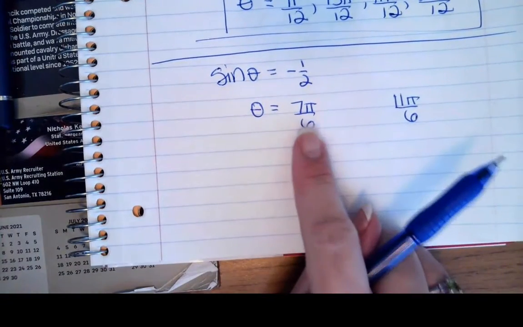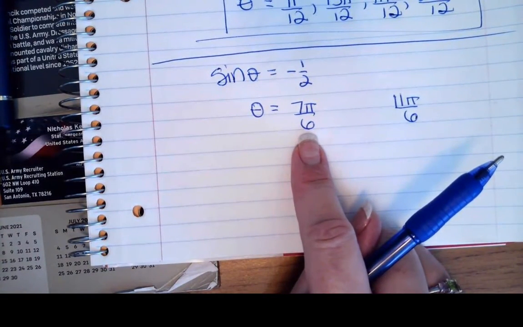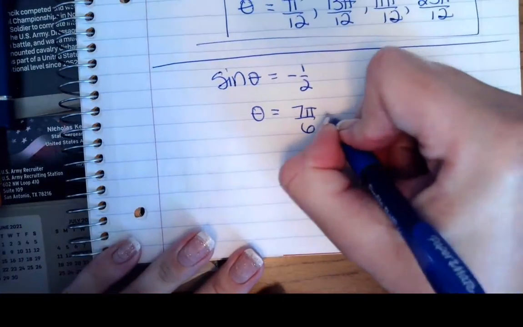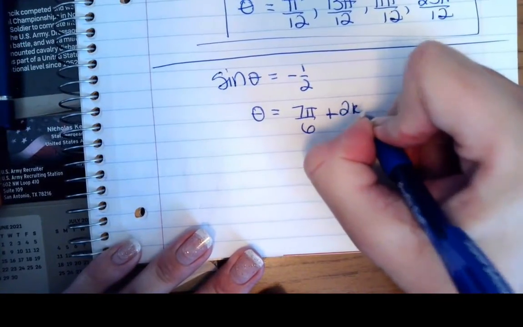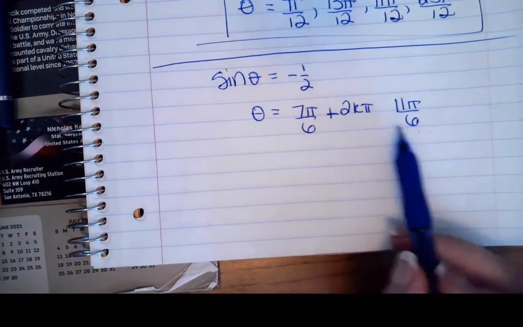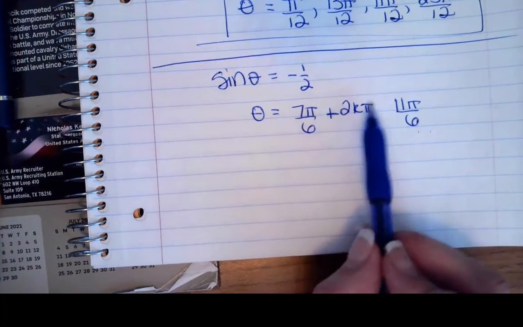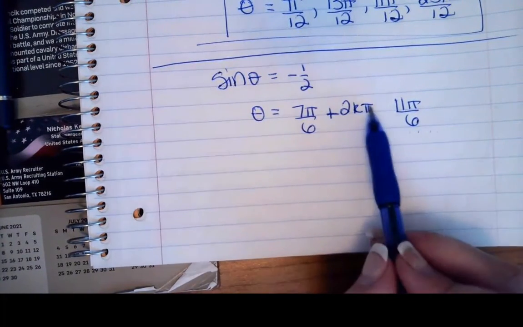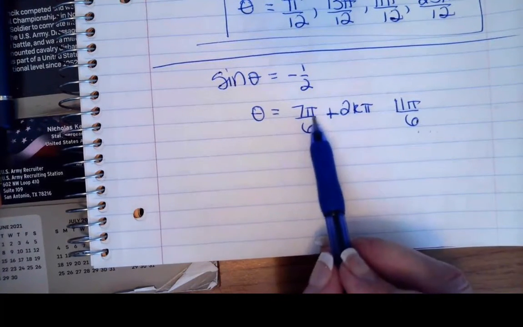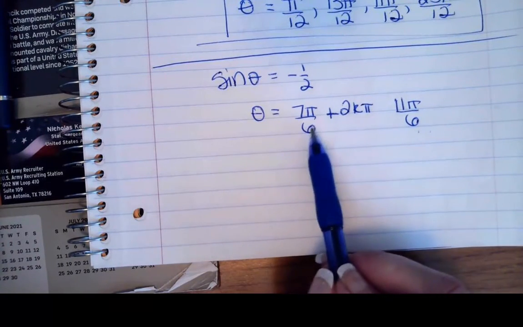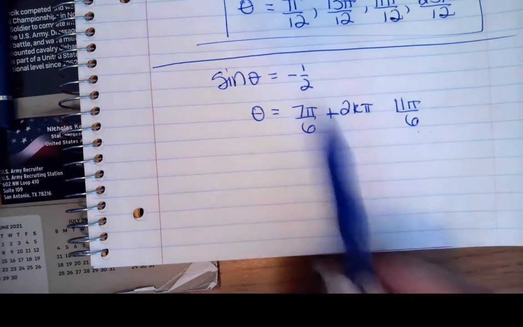So I need to add integer multiples of a lap. I need to add integer multiples of 2 pi. So I am supposed to add 2k pi to that. So in other words, if k is 0, then I'll have 7 pi over 6 plus 0, which is 7 pi over 6. If k is -1, then I'll subtract this and I'll get -5 pi over 6. Okay? So if I have 2, then I'll do 7 pi over 6 plus 4 pi, which is 2 laps.